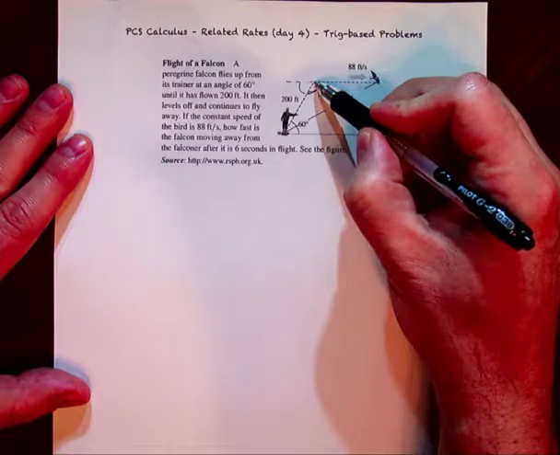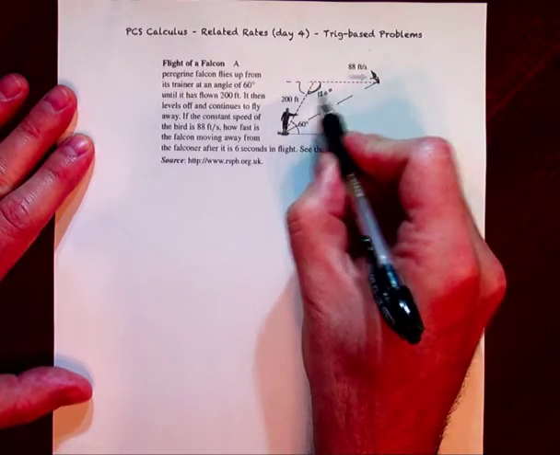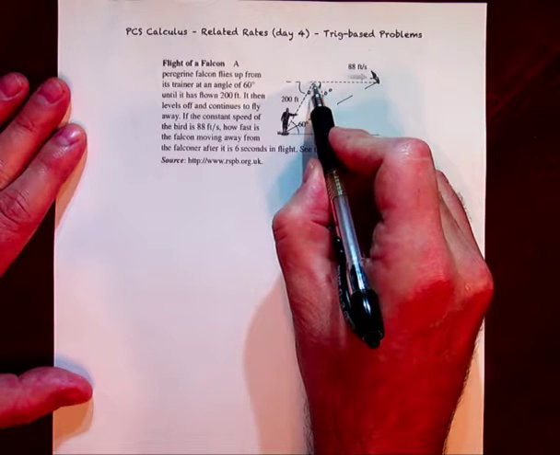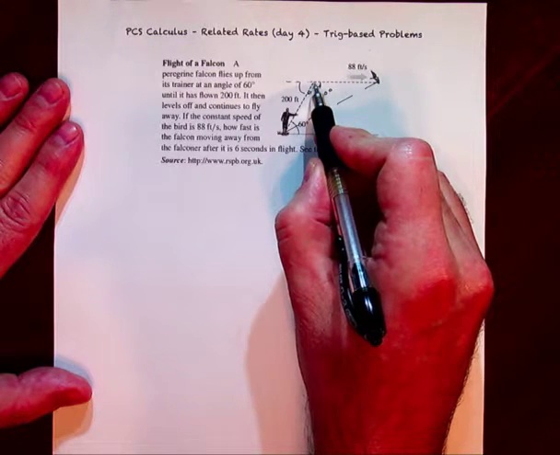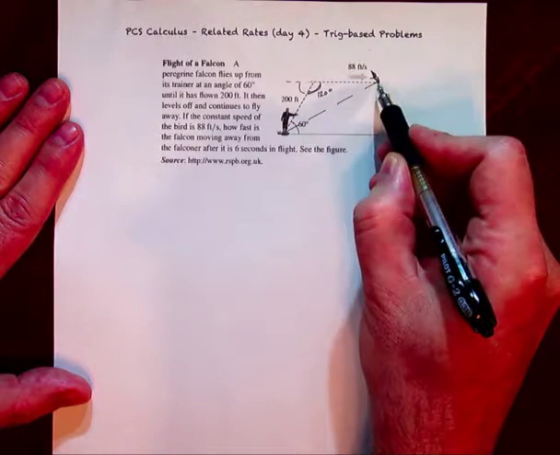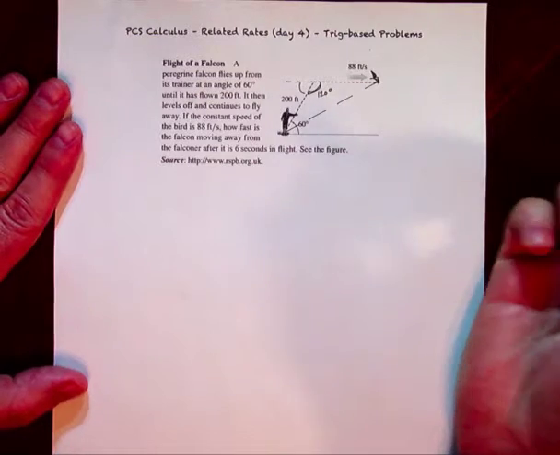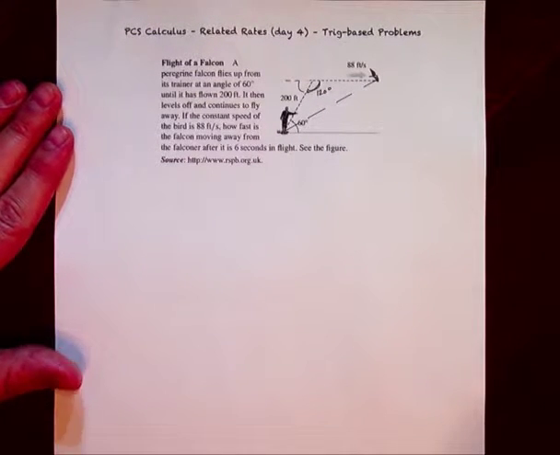We know that. So, constant is the 200 feet and the 120. The things that are not constant, the things that will continue to change as the bird flies, are this distance right here and this distance right here. Well, that looks a whole lot like the law of cosines, doesn't it?